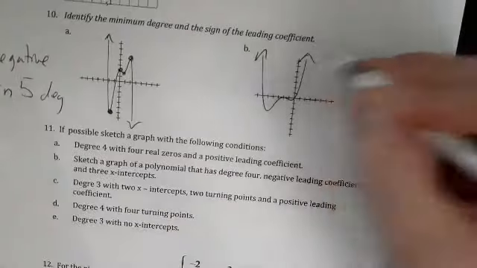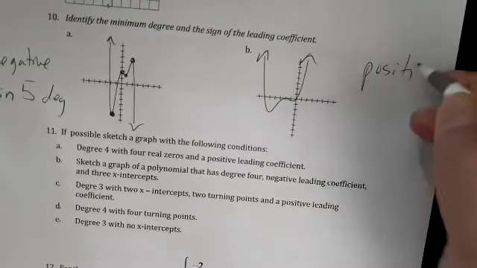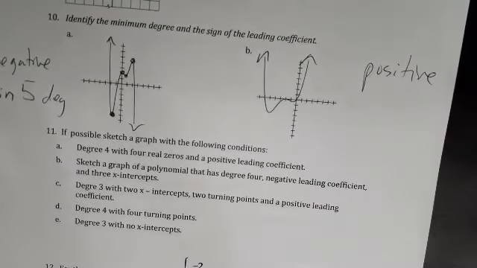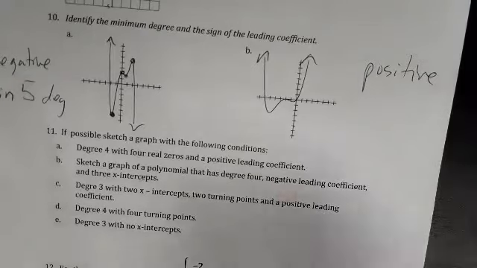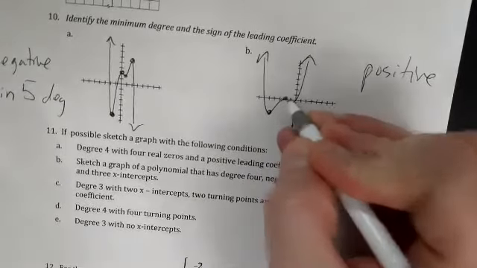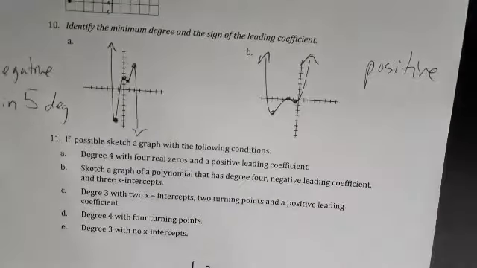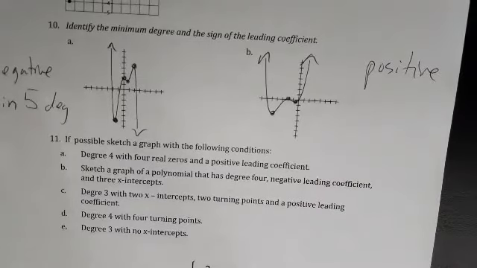It is positive. And what is my minimum degree here? Four.